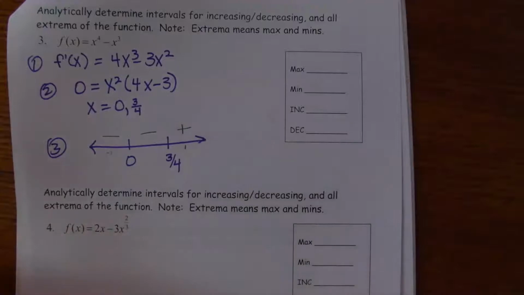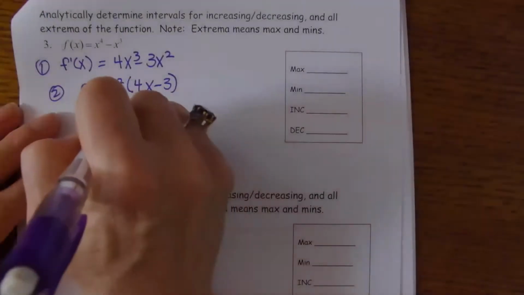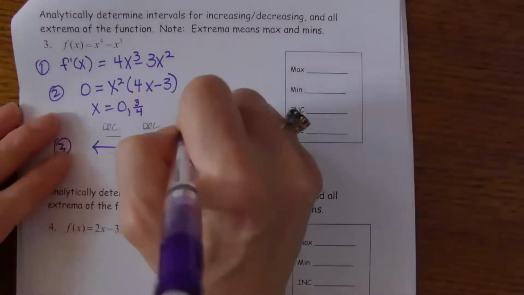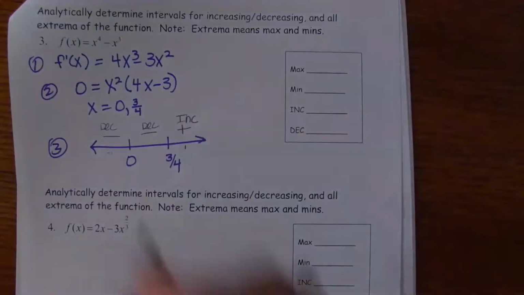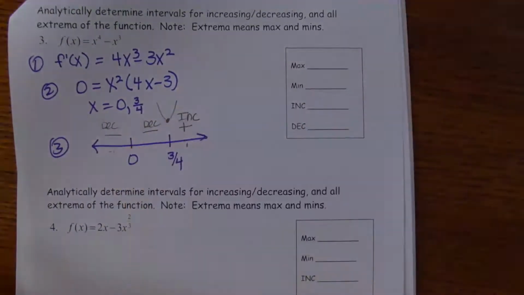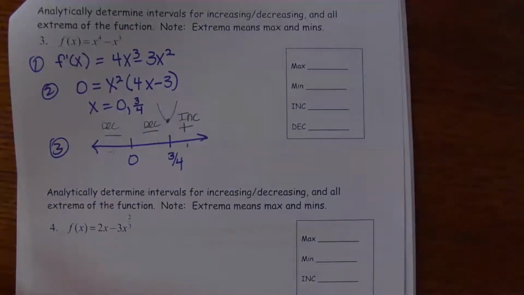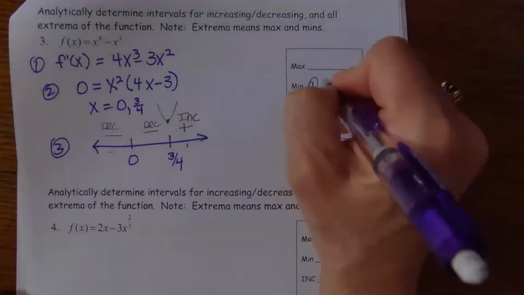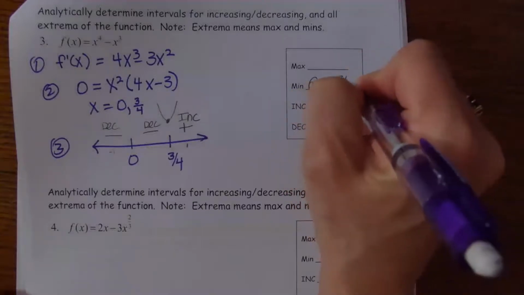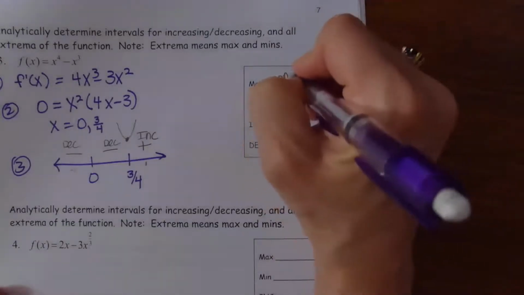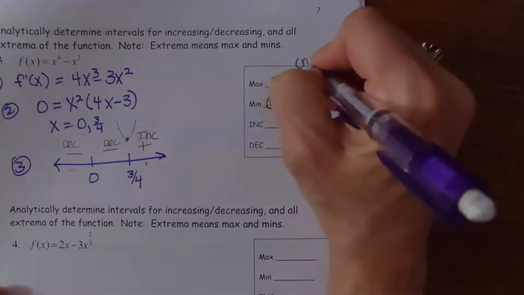Then I only have to find 1, right? True? True. So this is decreasing, decreasing, increasing. So this is decreasing to increasing. So what do we have at 3/4? What is that? A minimum. Maximum? None. Why do we not have any?